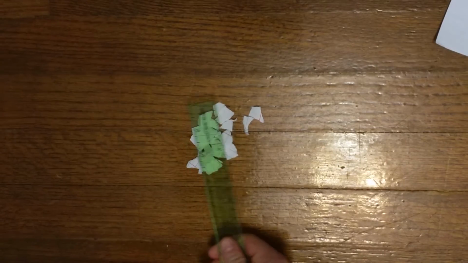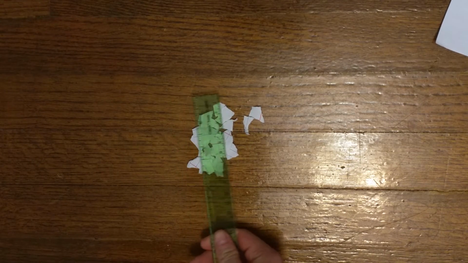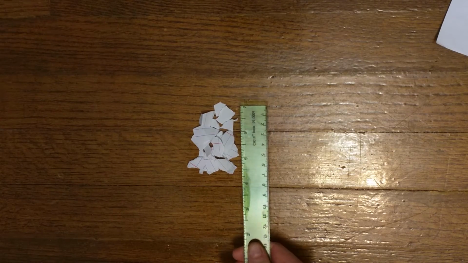Now, I am going to rub this ruler with some fur, and perhaps there might be a different effect when I sway the ruler over the paper. Let's see. Ooh. The paper starts to stand up a little bit.